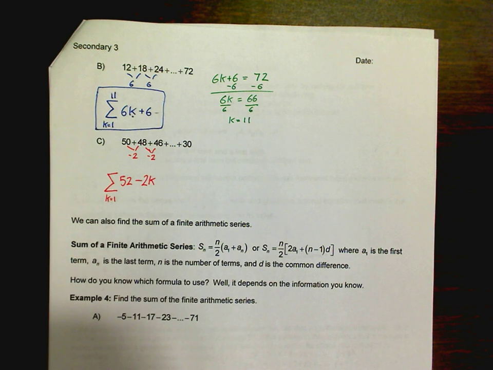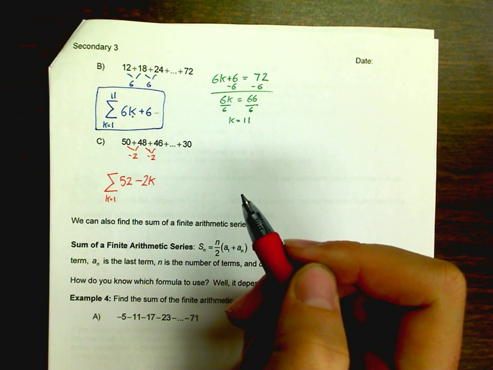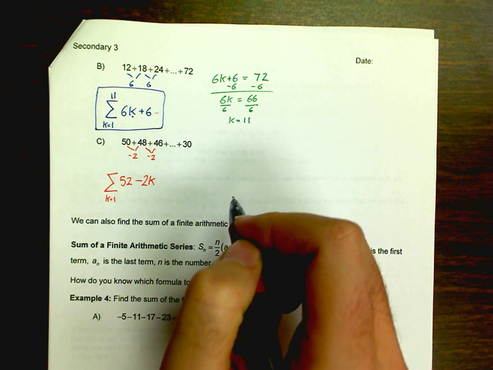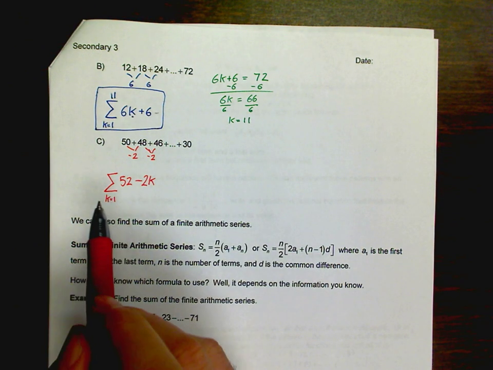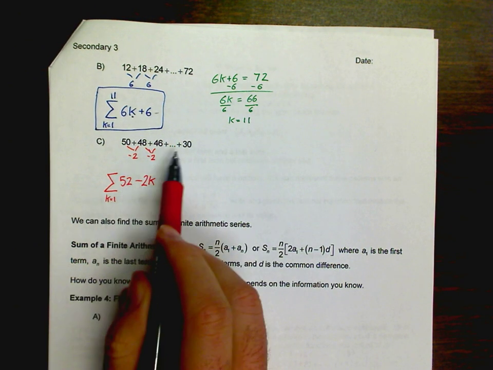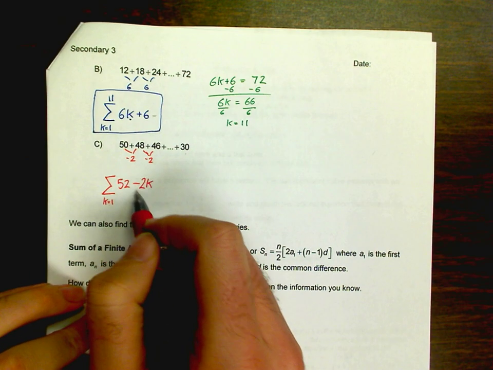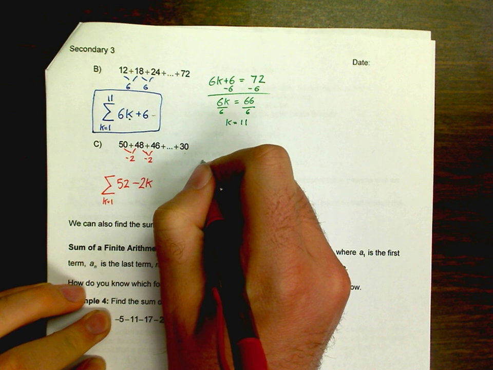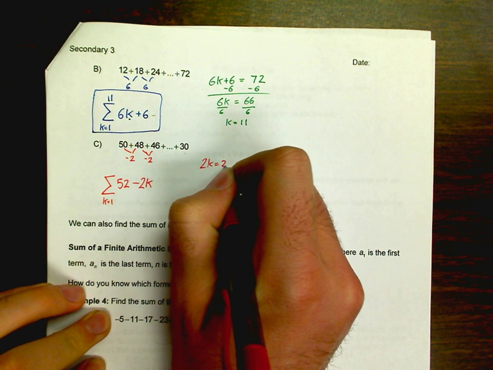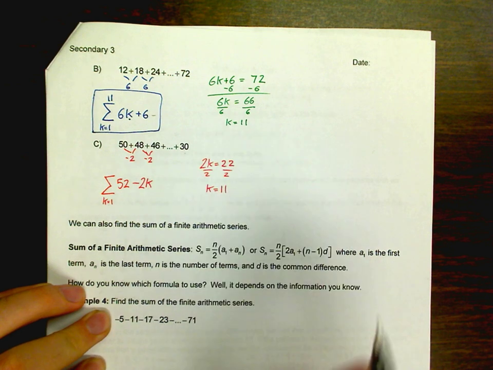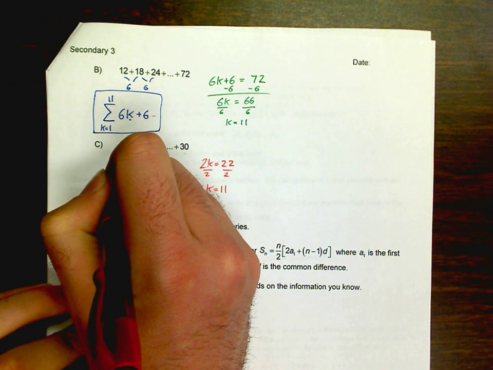So now again, how do we figure out how we get to 30? You can do the same trick that we did up there, or one thing, just a little mental trick. What do I have to subtract from 52 to get 30? Well, I need to subtract 22. So I need my 2k to equal 22. 2k equals 22, divide by 2, divide by 2. So once again, I find that k is equal to 11. And so I have 11 terms.